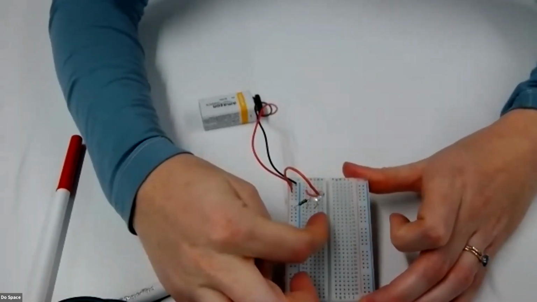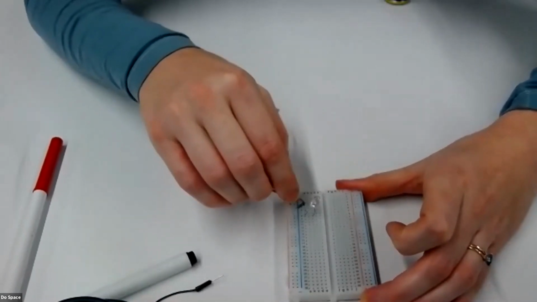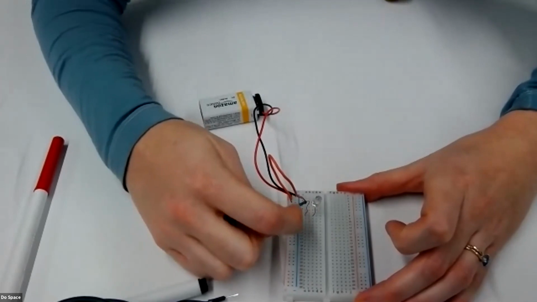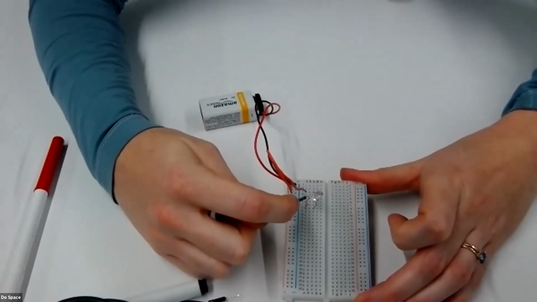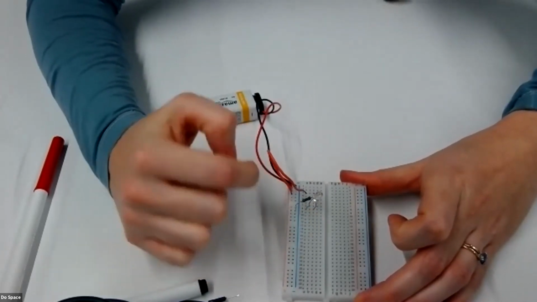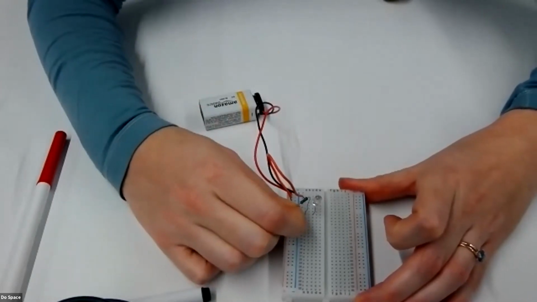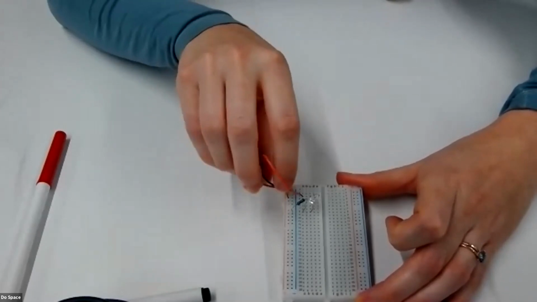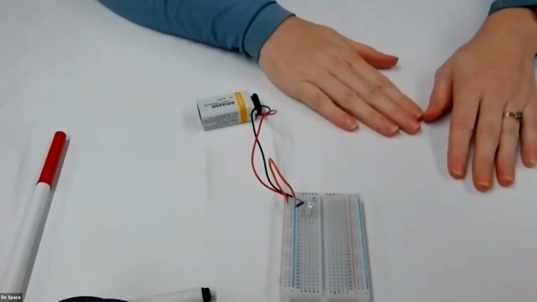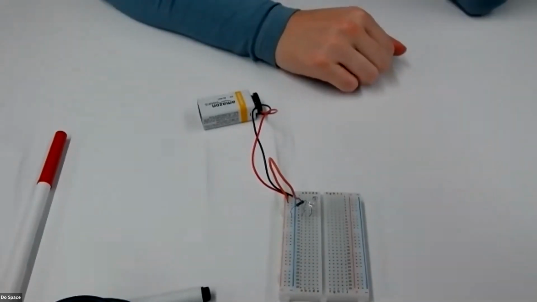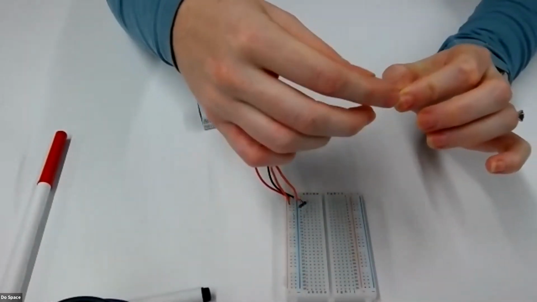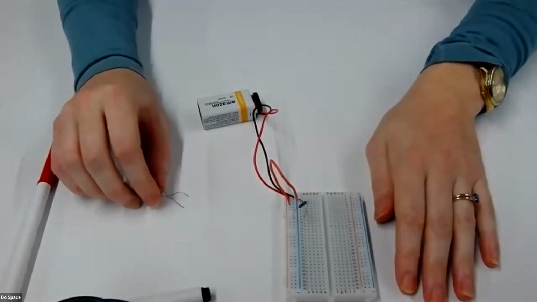I have my negative leg of my LED in C8. I have one leg of my resistor in A8, and my other leg of my resistor in the negative line of my bus, and then my negative to negative. So that should work too. I think I must have popped my LED at some point, and I'm not sure when or how, but you guys, I believe in you.